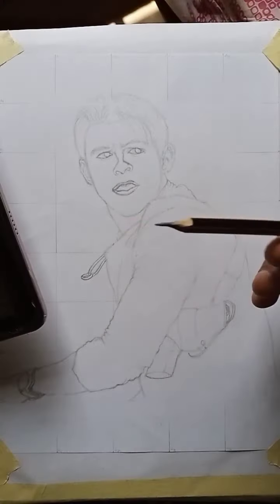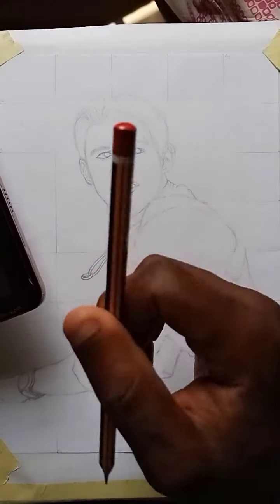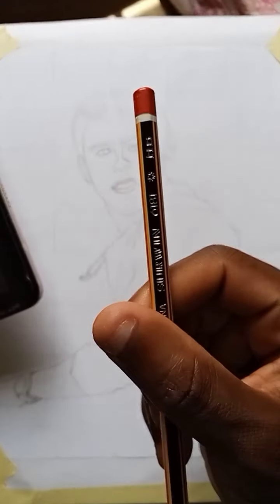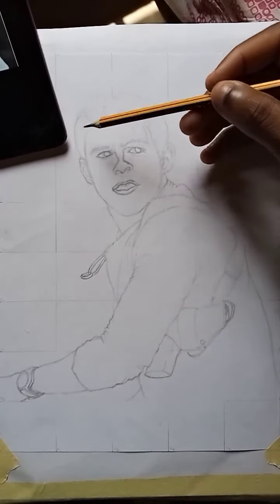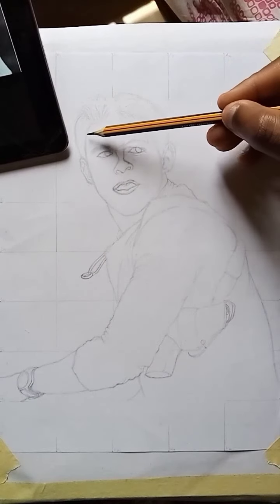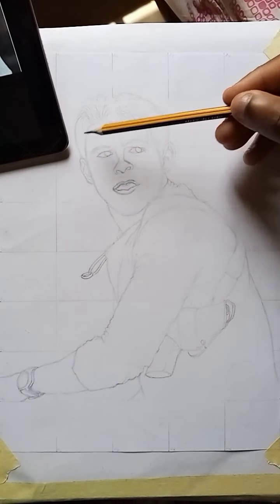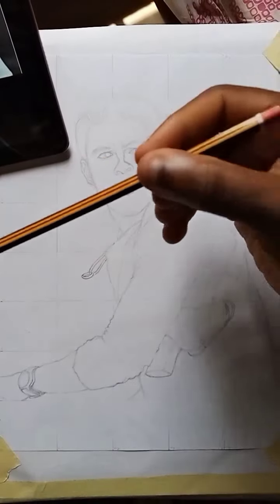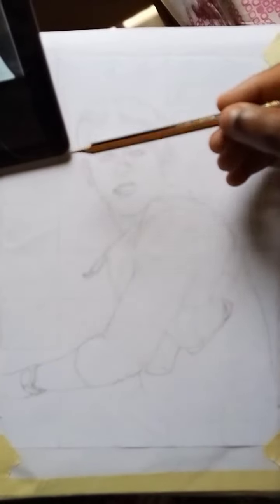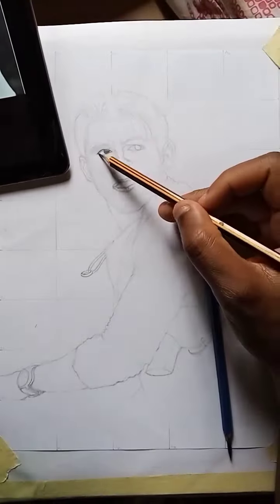So now let's get into it. It is very important that you grip your pencil in a very flexible manner. So you hold your pencil just like this. This is so that you can achieve a very smooth and uniform shading and avoid making rough and unnecessary dark strokes. So your shading needs to be even. Now I'm making use of the HB pencil.